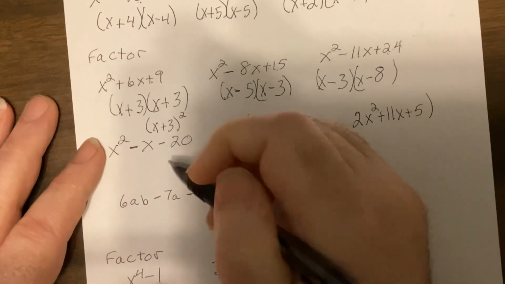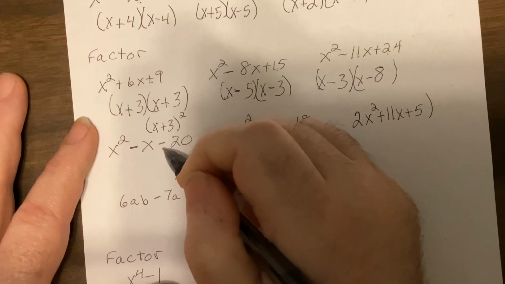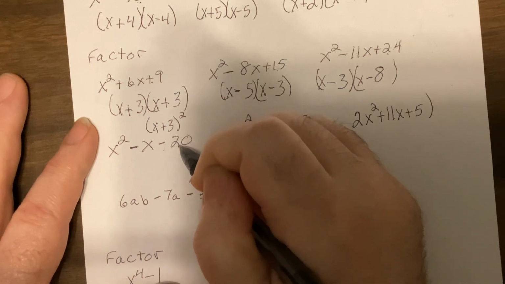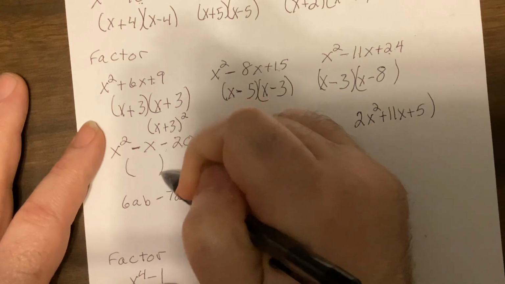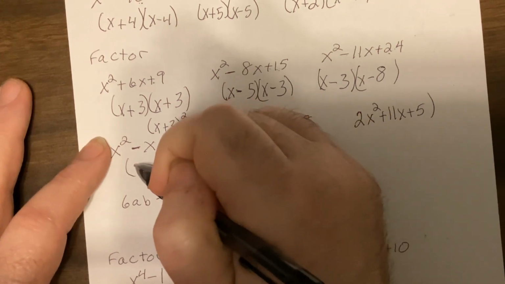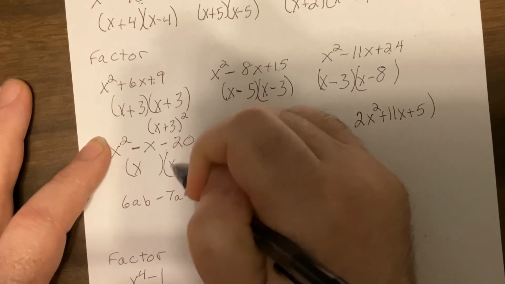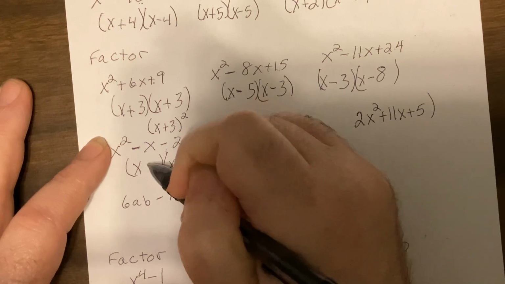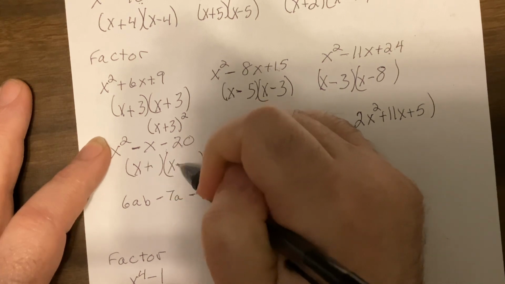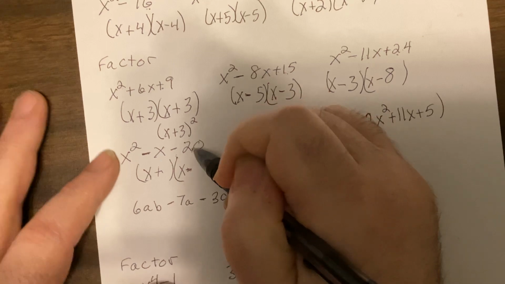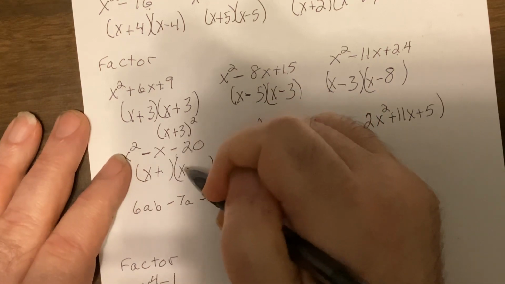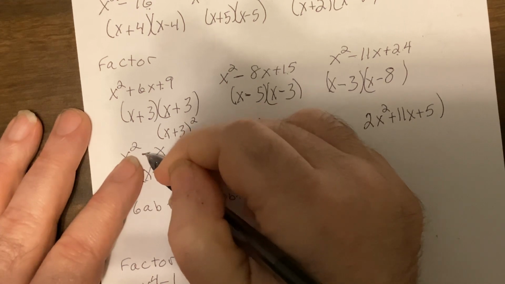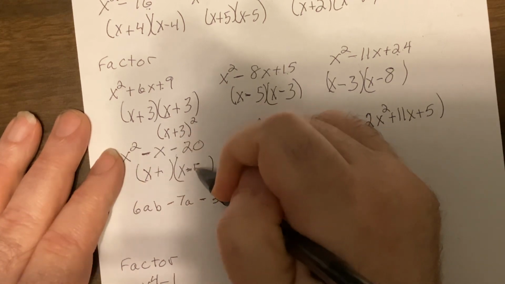Now here, last term's minus, so you're subtracting. What do you multiply to get 20, but you subtract to get 1? So that would be x and x still, but plus and minus. 5 and 4. So the largest one always goes with the middle sign, so it'd be 5, and this would be 4.